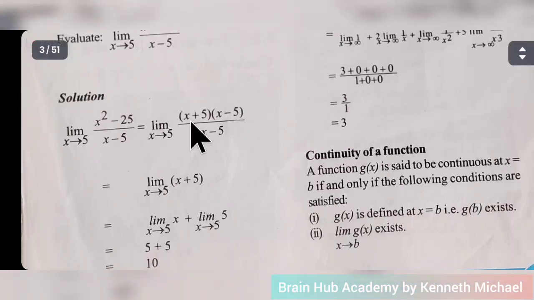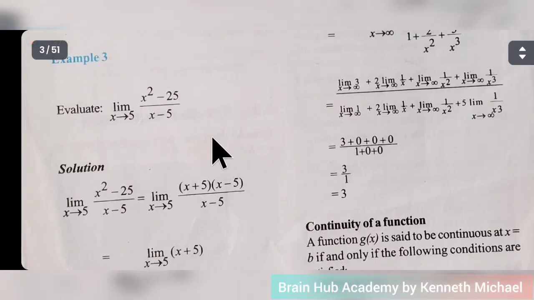So look at this example again. You can pause the video and check if you can actually do direct substitution to see if you can get the same answer, which I doubt.